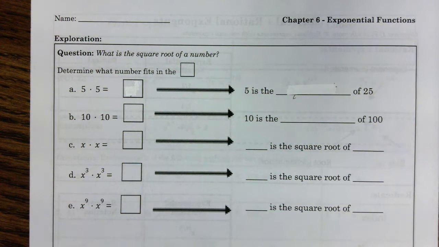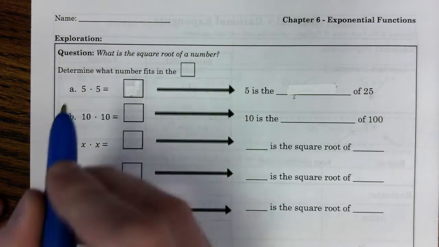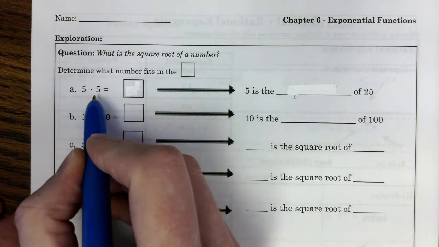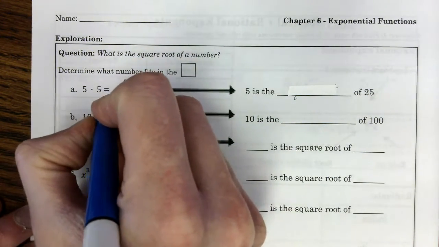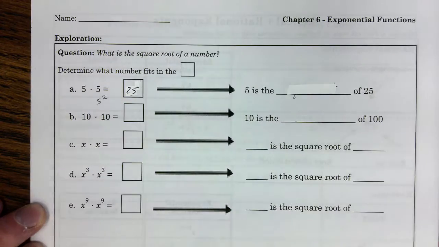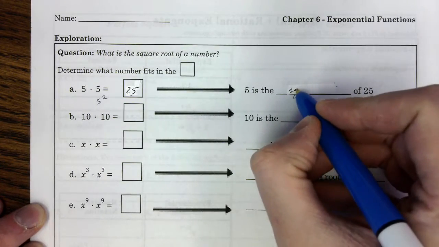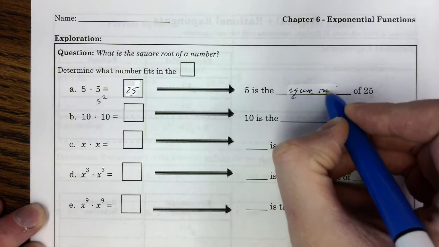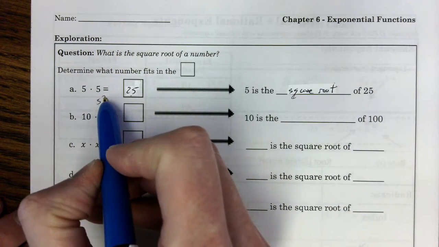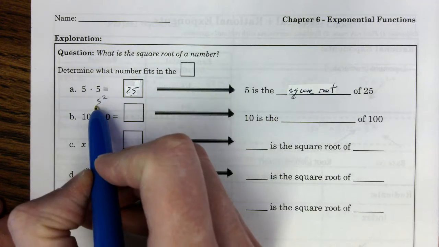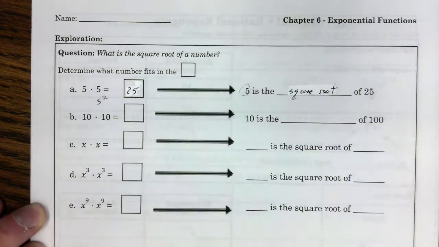These first couple examples may be trivial, but we're trying to understand the idea of square root. So we know that anytime we are repeated multiplying, we are applying an exponent. Because 5 times 5 is 5 squared, which is 25, we can say that 5 is the square root of 25, because it took 5 squared to get me 25. 5 is the square root.